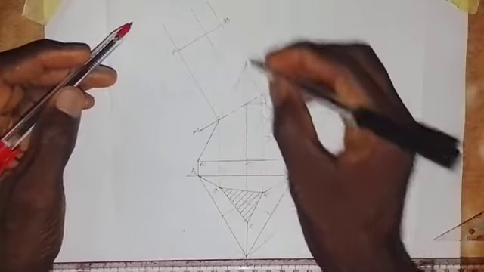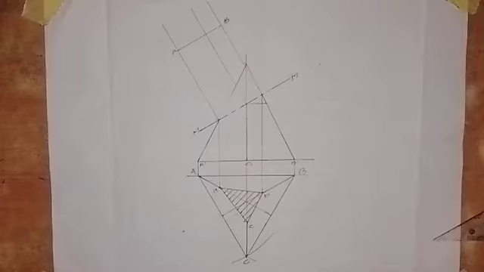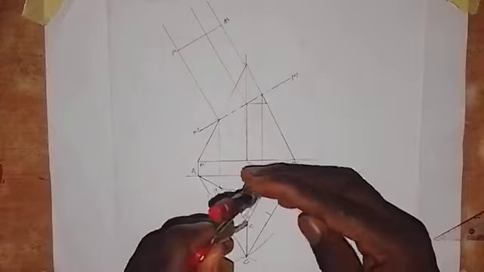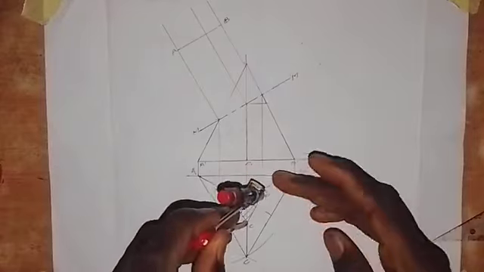So what I need to do now is to locate point C, and to locate point C, I'll just take my compass, okay. So take this distance BC, take this distance BC, okay. So it's either you take it from B to C or from C to B.